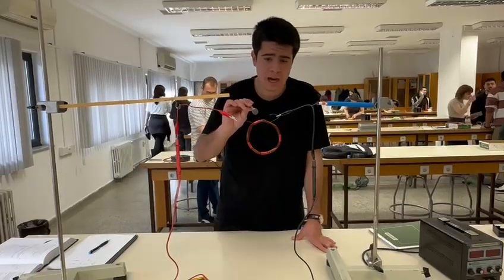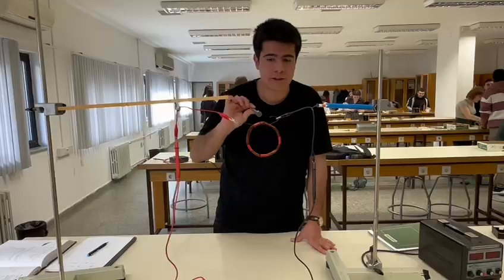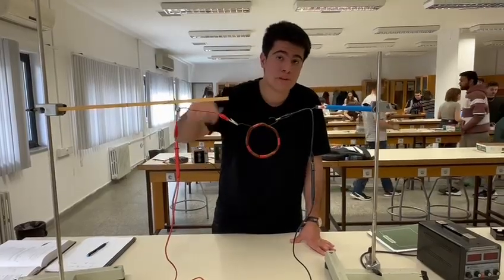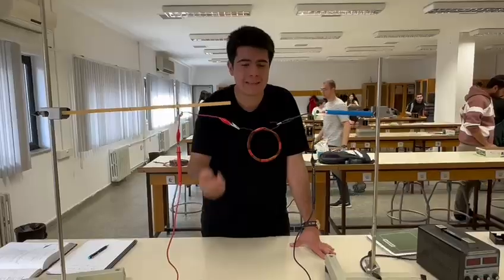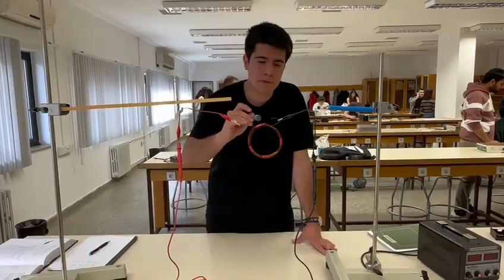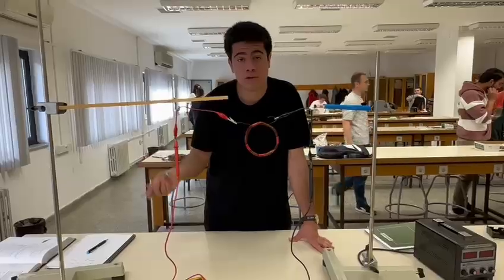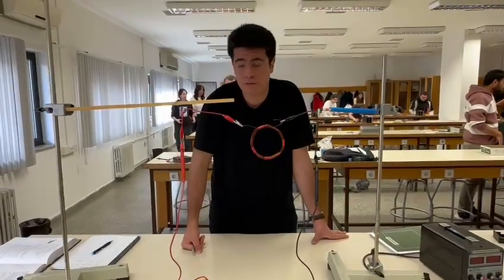And I will try to change the angle of insertion of this magnet through the copper coil, and we will examine this situation's impact on the EMF induced. The concept that we examine is Faraday's law.